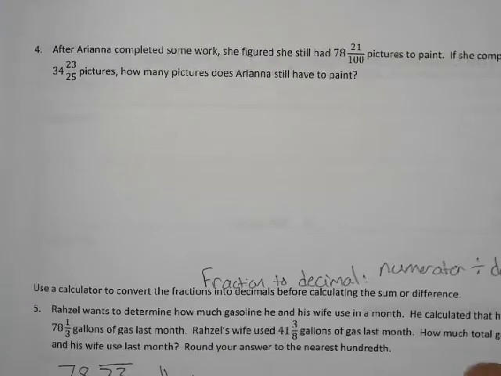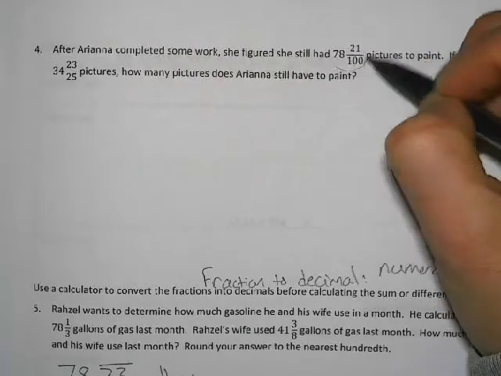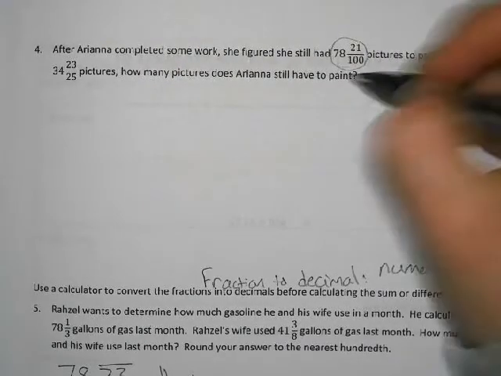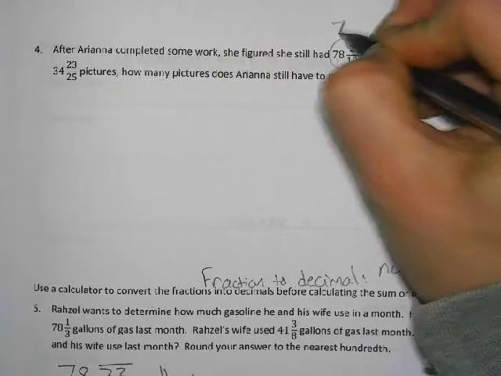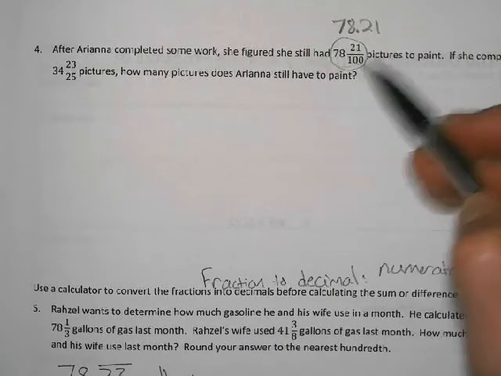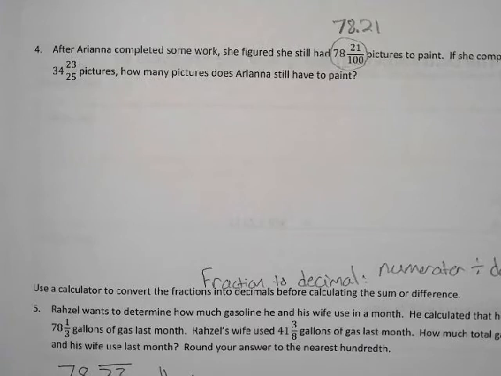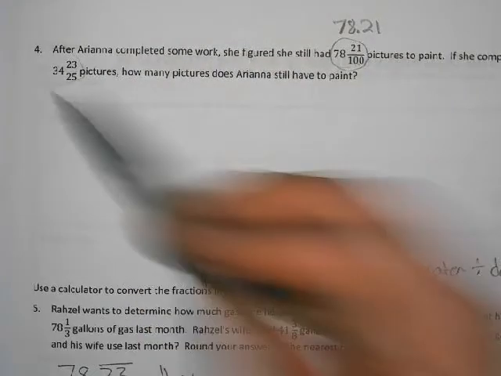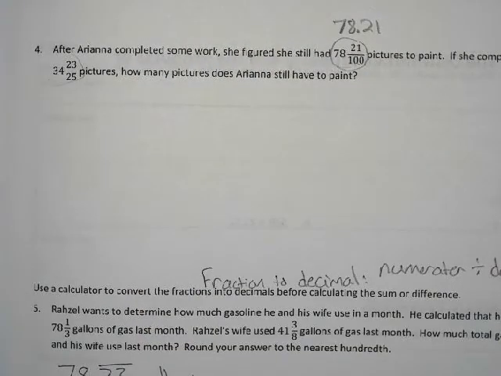Number 4, we have this one already with a place value, so that's just 78 and 21 hundredths. And she completed another 34 and 23/25 pictures. How many pictures does she still have to paint? So she figured she still had this much to paint. And then if she completed this much, how much would she have left? So this is another subtraction problem.